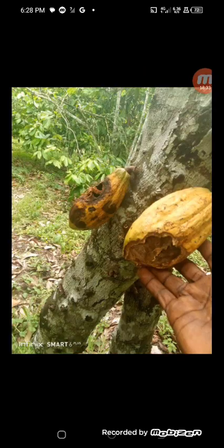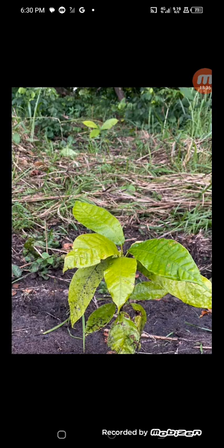You can see a farmer there has sacks of cocoa. They're going to mint money. This is what happens when things like monkeys attack. You see, this is a challenge. Look at that.